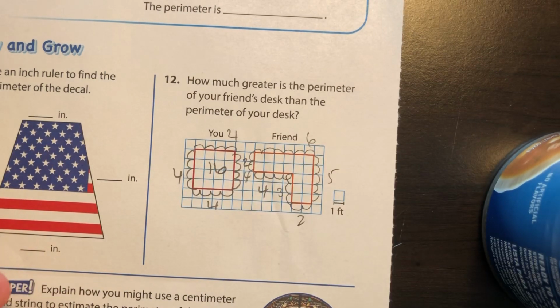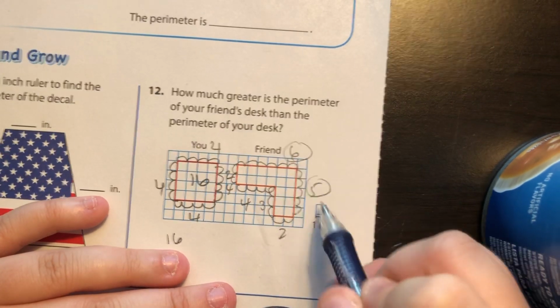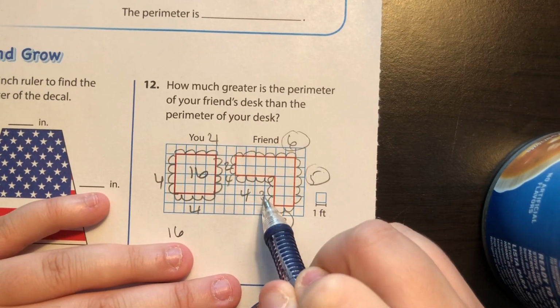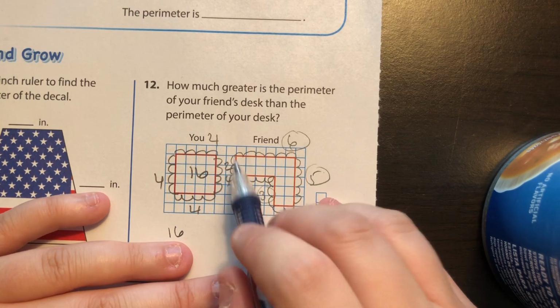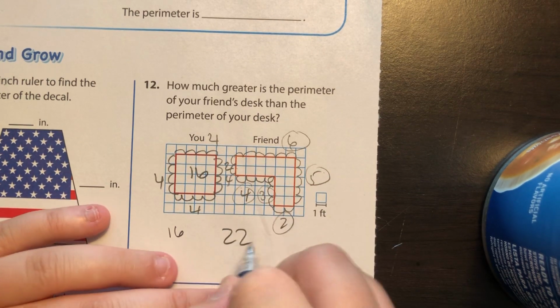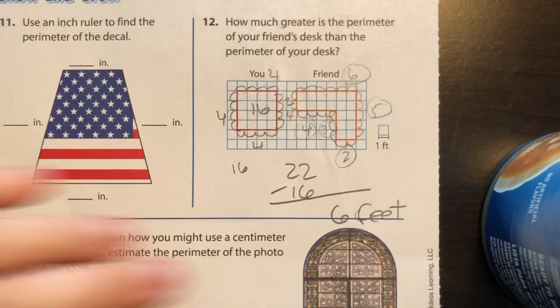Okay, give me 1 second. So we have 16 here, and then we have 6 and 5 is 11. 11 and 2 is 13. 13 and 3 is 16. 16 and 4 make 20. And 20 and 2 is 22. So I do 22 minus 16. The difference is 6 feet.